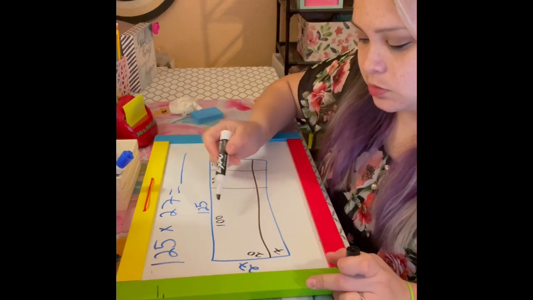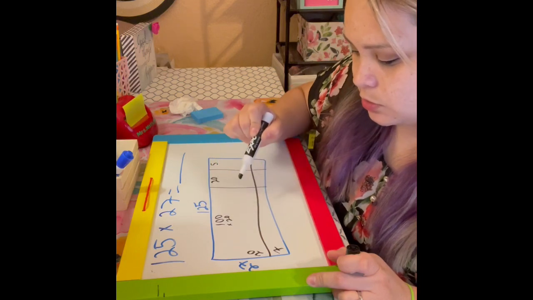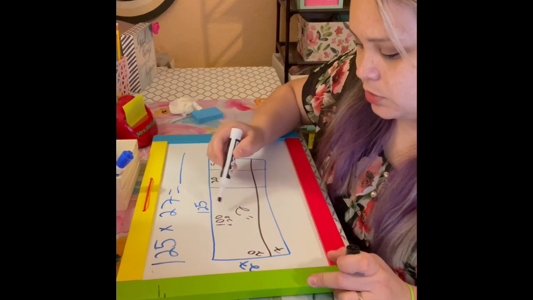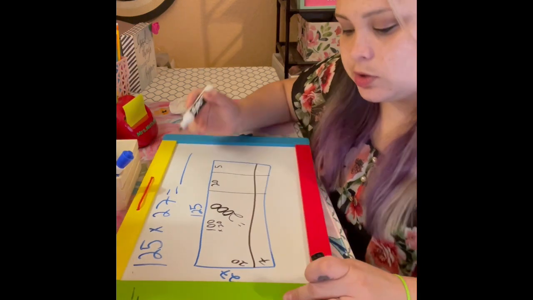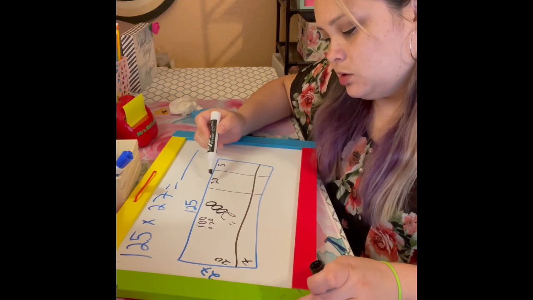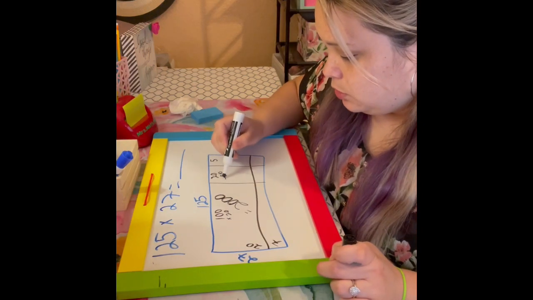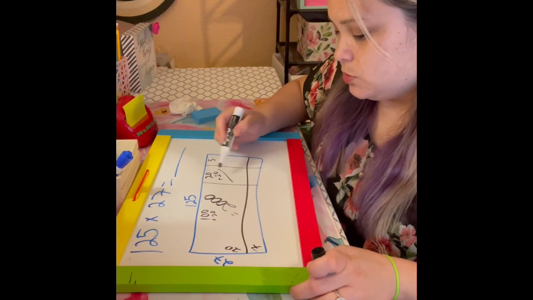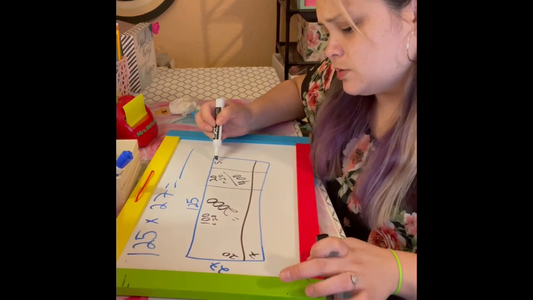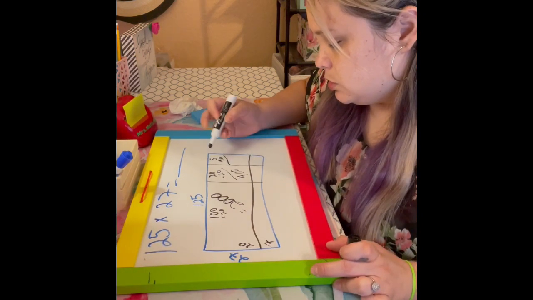This first box is going to be 100 times 20. So we know 1 times 2 is going to be 2. And then we just add those 3 zeros, so that's 2,000 in that box. This box is going to be 20, the 20 up here, times the 20 over there. And then we know 2 times 2 is 4, add 3 zeros, 400. This 5 is also going to be multiplied by that 20 over there. We know that's, of course, 100.